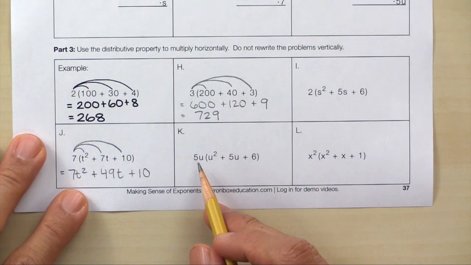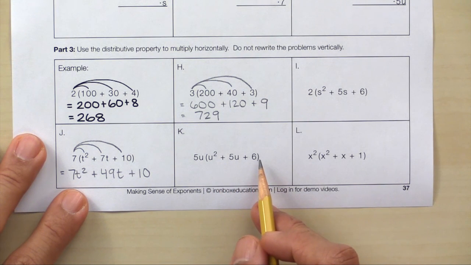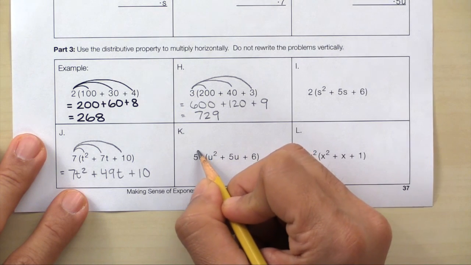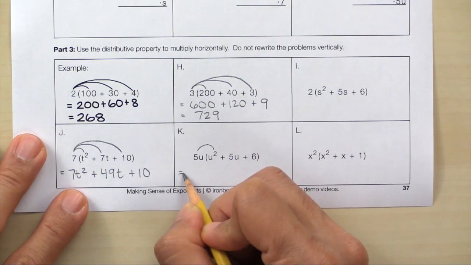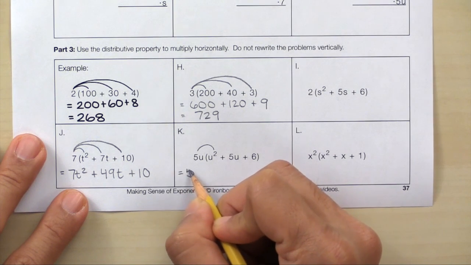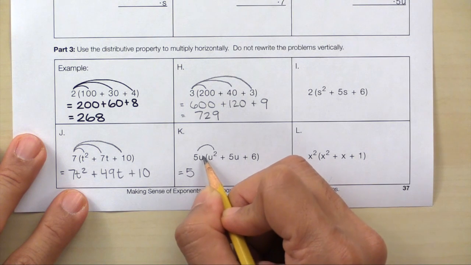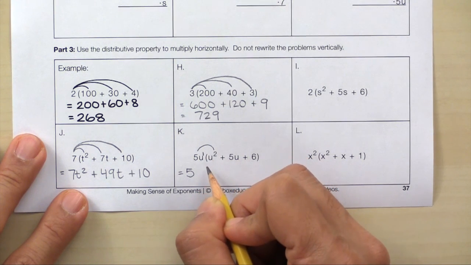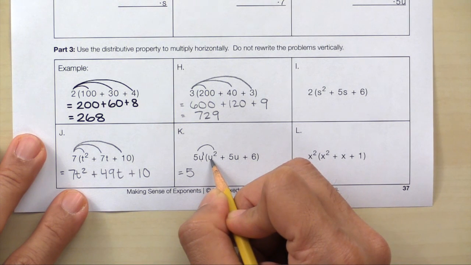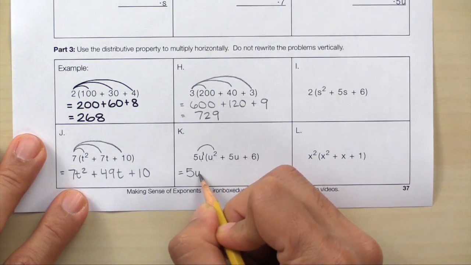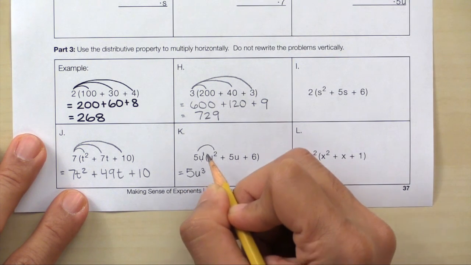Here's box K. 5u times u squared plus 5u plus 6. So first we'll do 5u times u squared. Let's take care of the numbers first. We have a 5 here. Now we have u times u squared. Remember, this is the same as u to the first power. So u to the first power times u to the second power equals u to the third power. So here we have 5u to the third power.